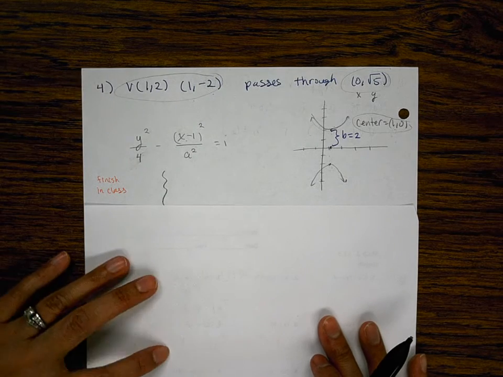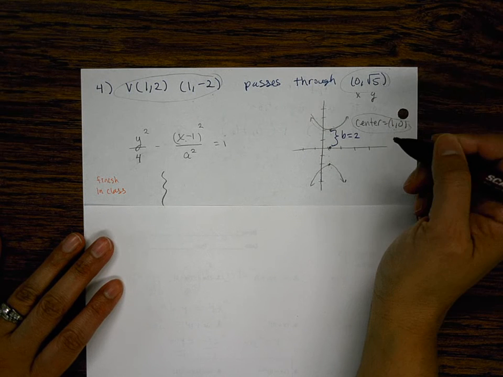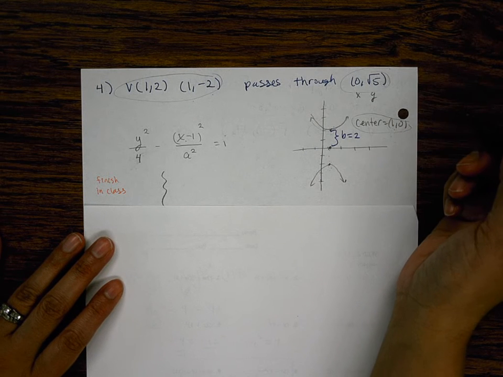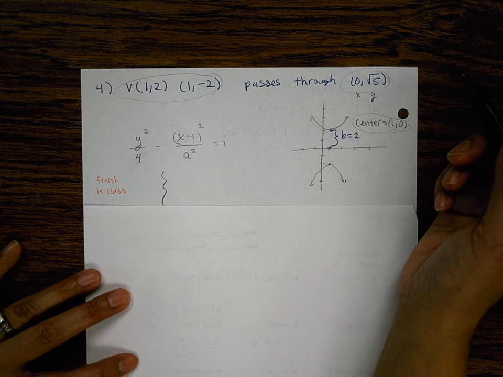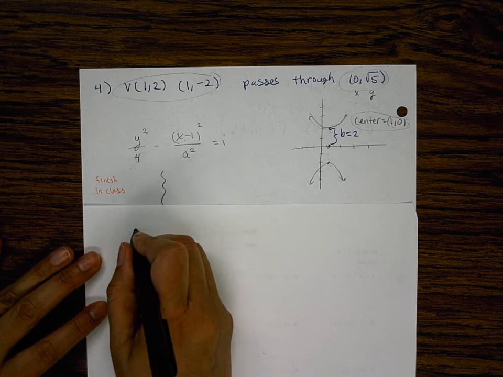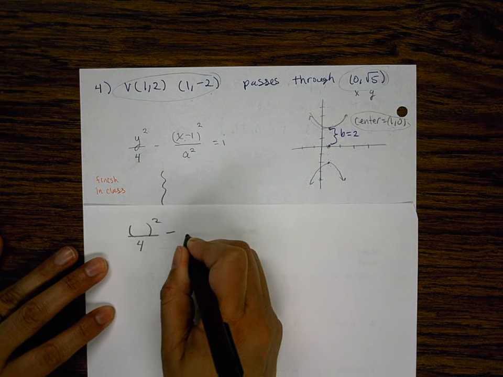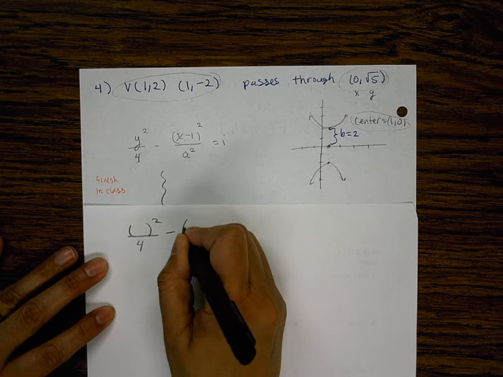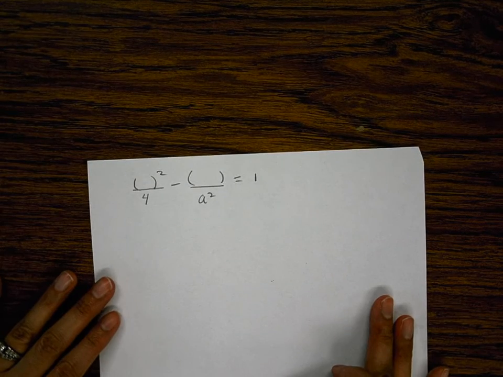All right, how do we do the rest? Now typically we use our c squared equals a squared plus b squared, but they didn't give us any foci at all in this problem. So what we're going to do is use this point. So what you do is you're going to plug things in. All right, so I'm going to do that here.